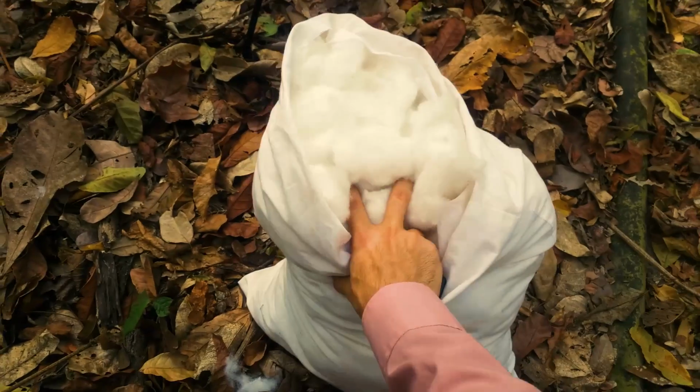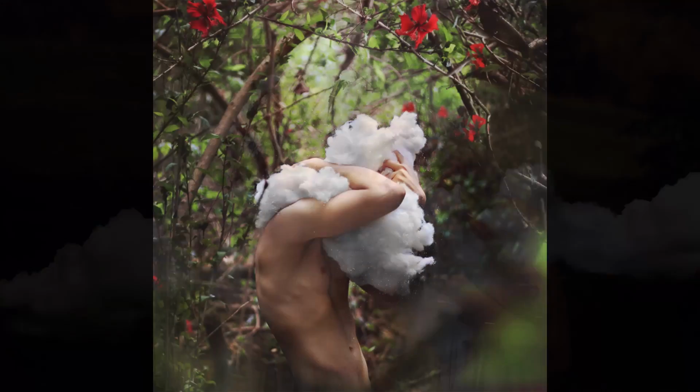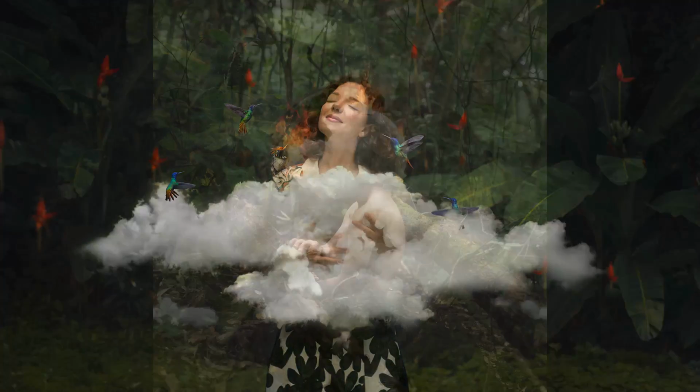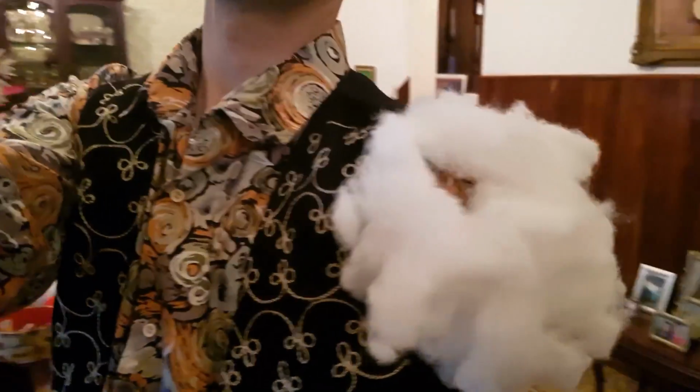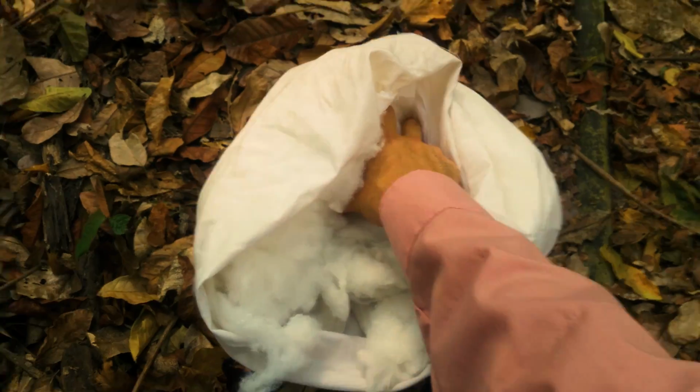This is the bellows stuffing that I've always used for all my pictures. And actually this is the same one that I used in the first video, and I'm going to take this all out.